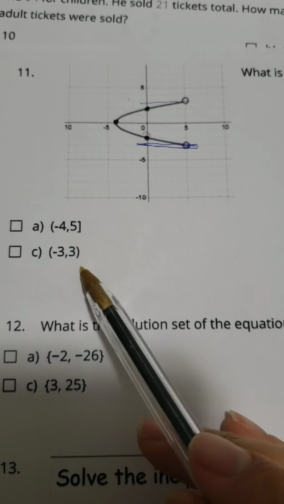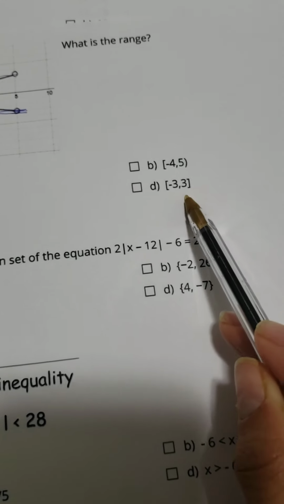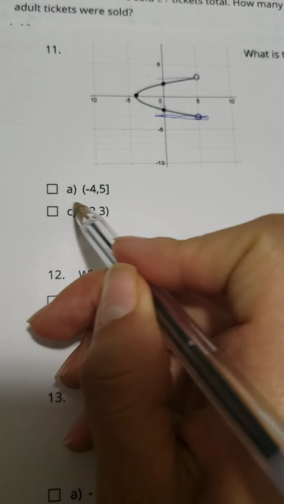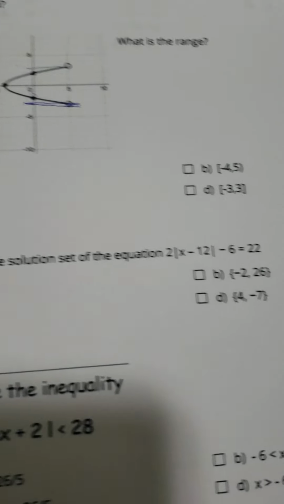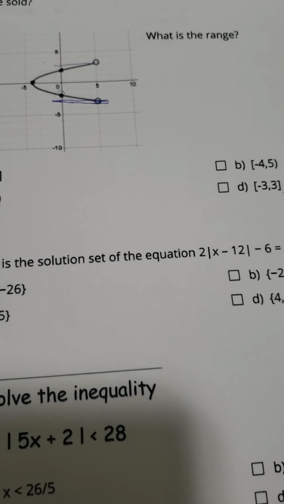But very important here, we have the same answer, one with parentheses and one with brackets. Since these are open circles, it's parentheses. If it's closed circles or just a solid line, then the answer would be D.